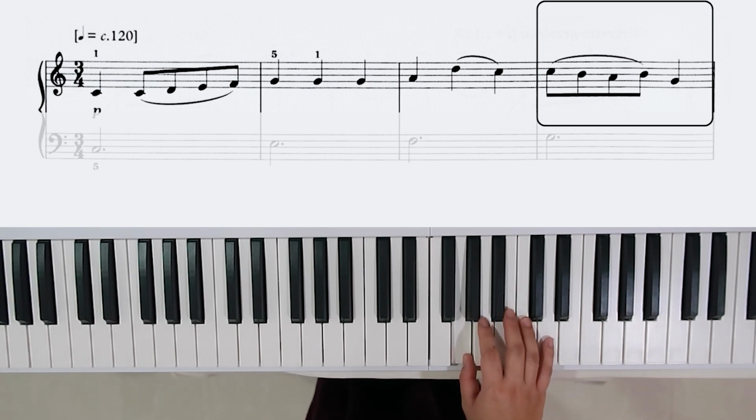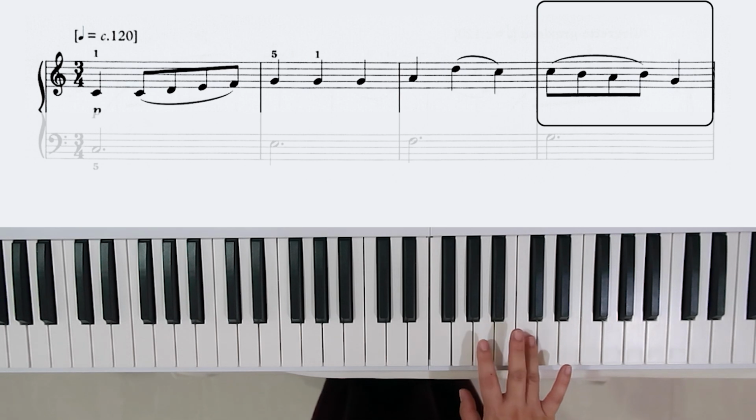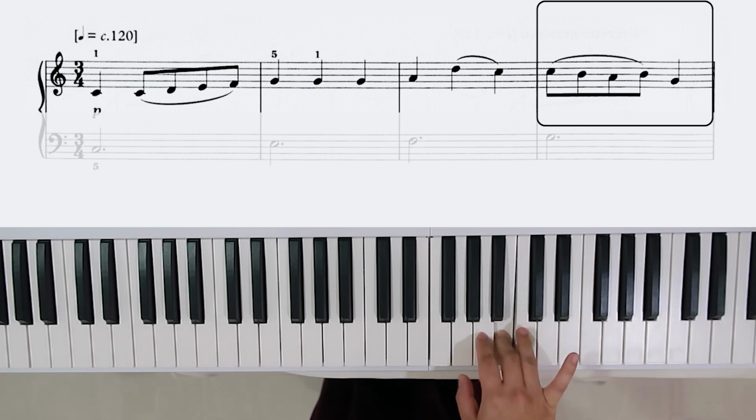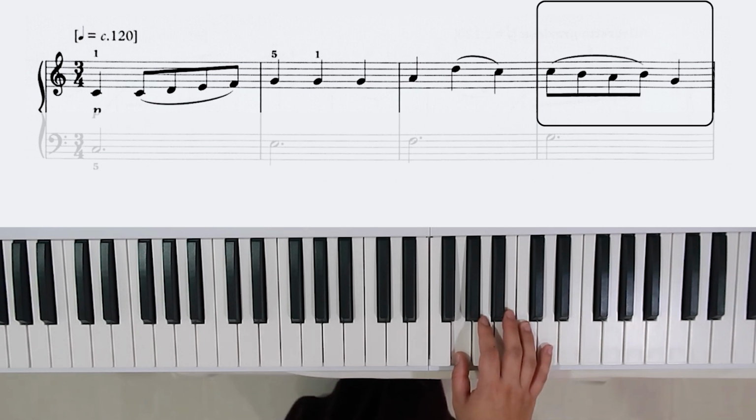Okay, so the last bar, we're going to start from finger 4, but if we add the rhythm in, 4, 3, 2, 3, 1. It is a C, B, A, B, G. Okay, slightly faster run, a half count for that.